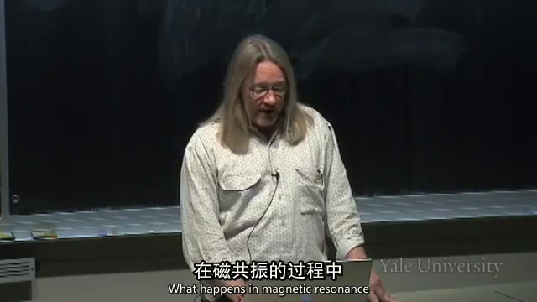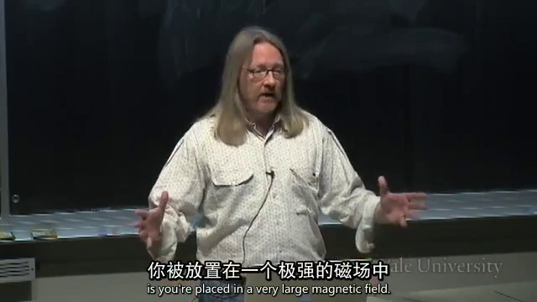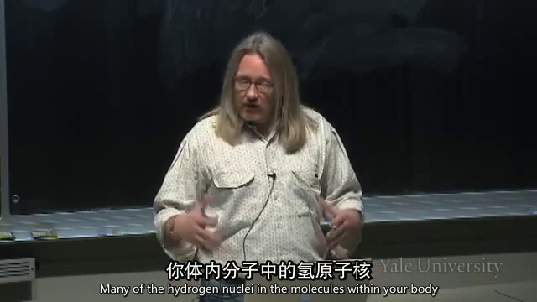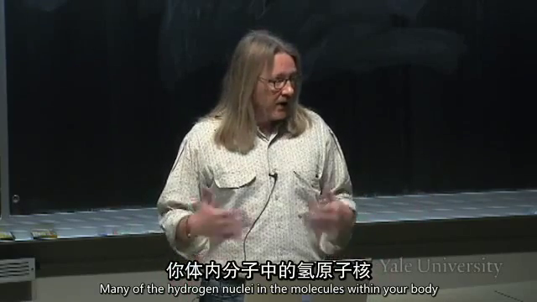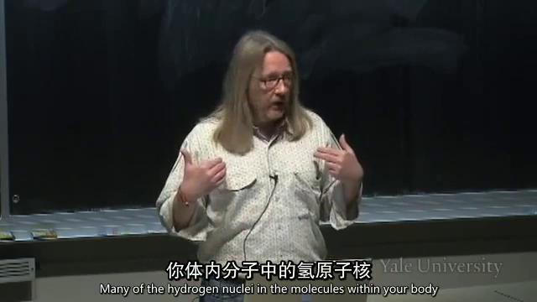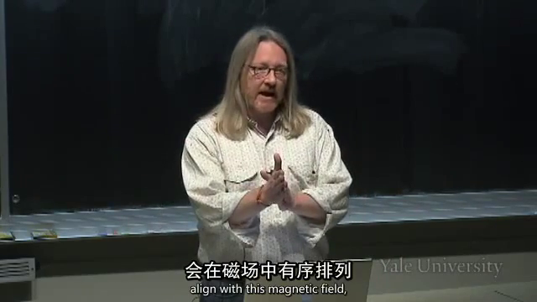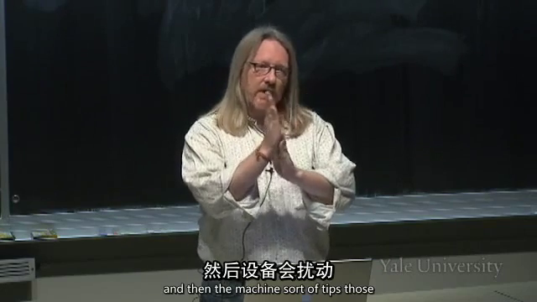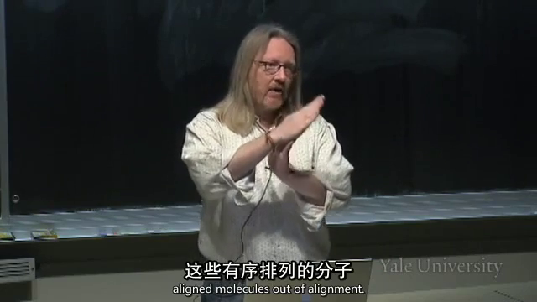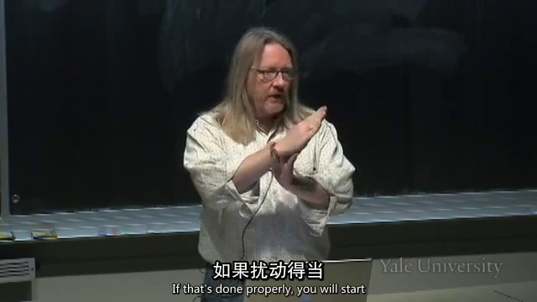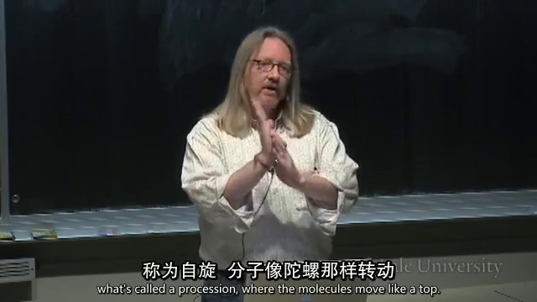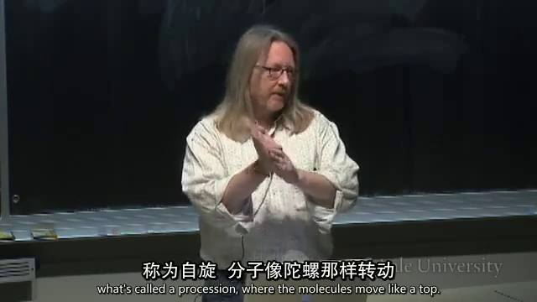And so what happens in magnetic resonance is that you're placed in a very large magnetic field. Many of the hydrogen nuclei in the molecules within your body align with this magnetic field. And then the machine sort of tips those aligned molecules out of alignment. And if that's done properly, you will start a kind of motion in these molecules, what's called a precession, where the molecules move like a top.